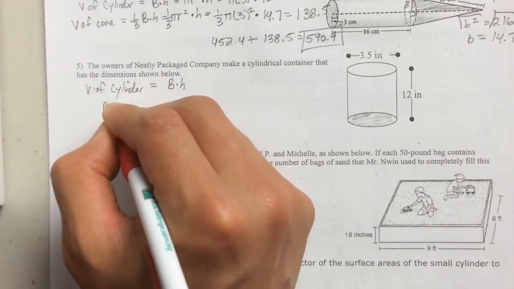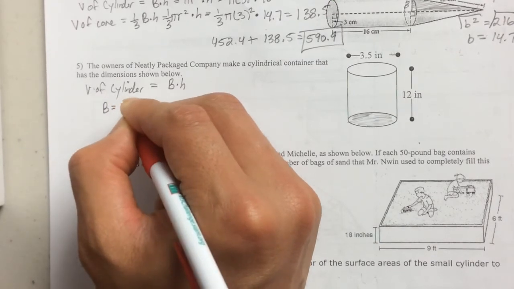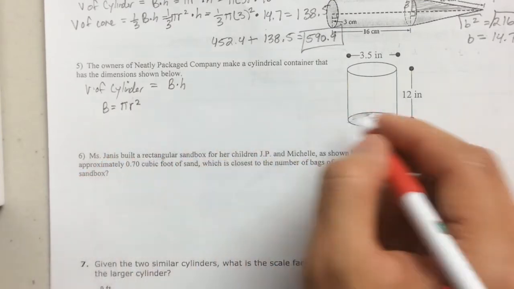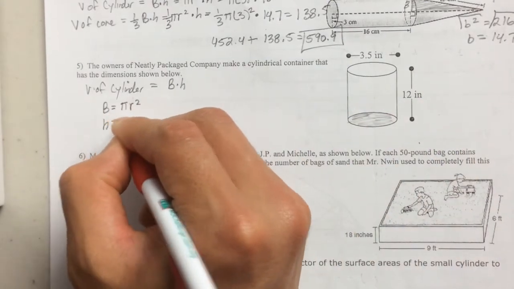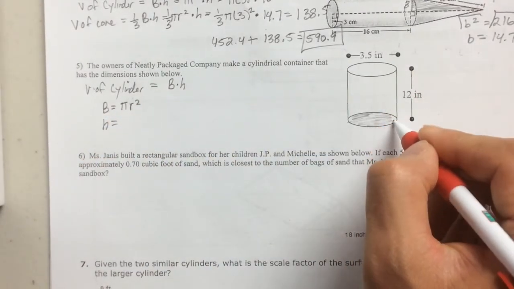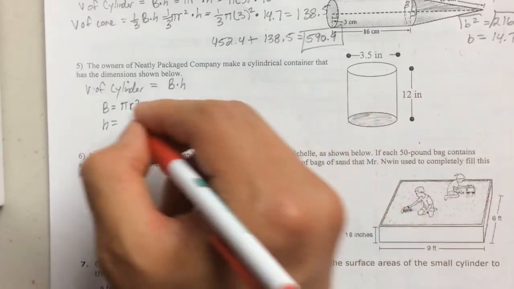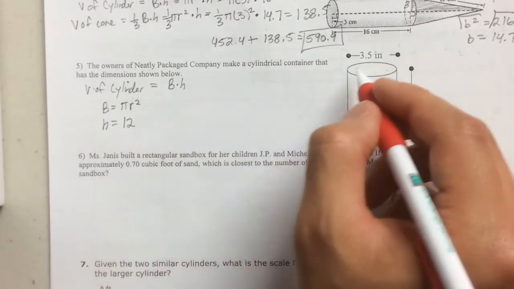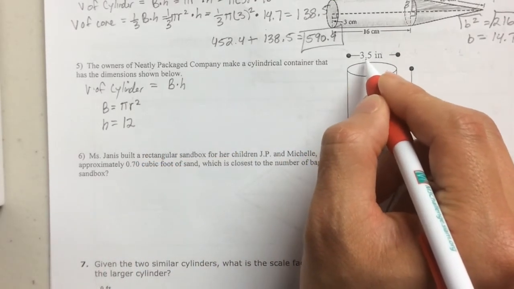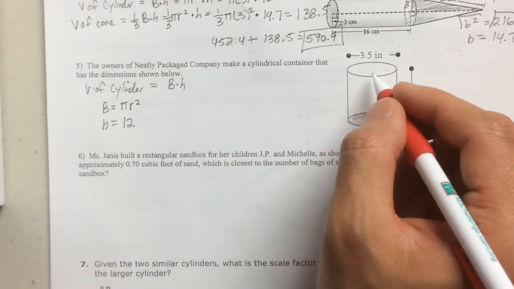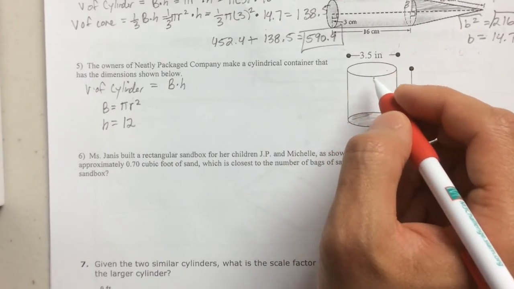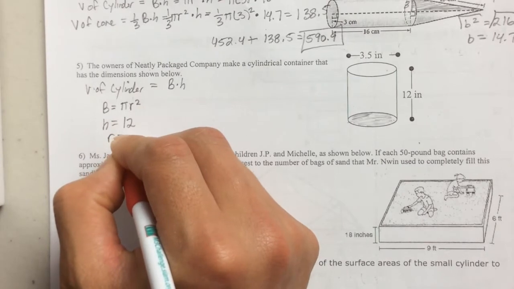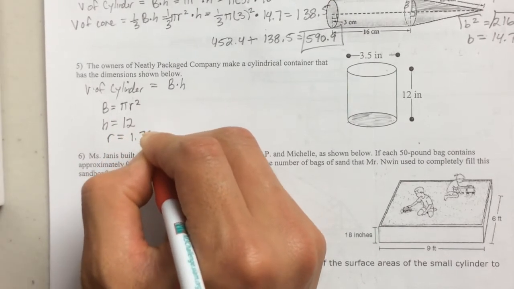So the area of a circle is found by using pi r squared. The height here is just the distance from one base to the other, so that's 12. The diameter right here is 3.5. So to find the radius, it's just 3.5 divided by 2. So the radius here is 1.75.